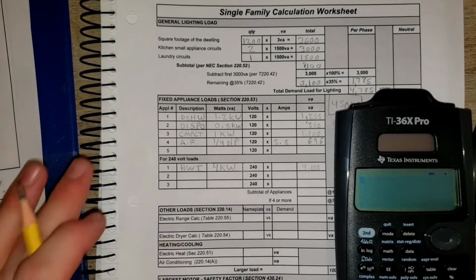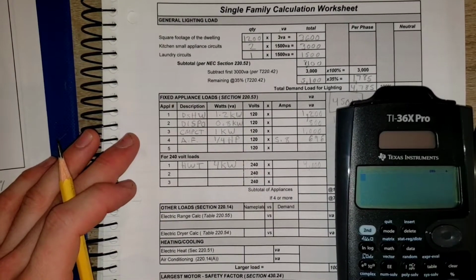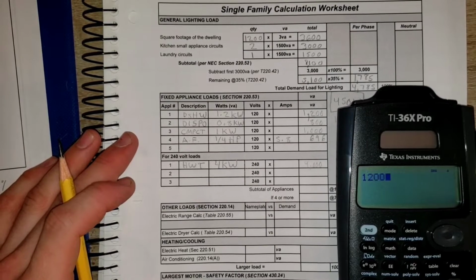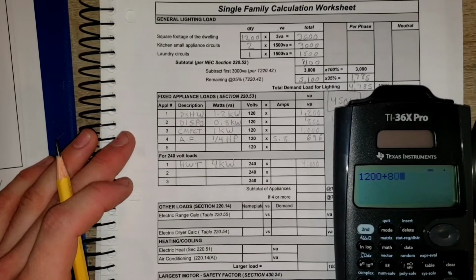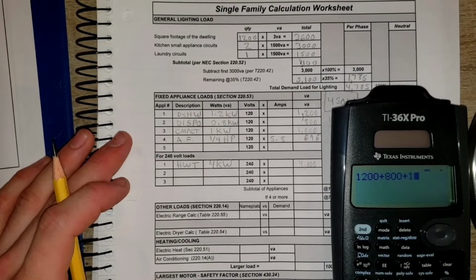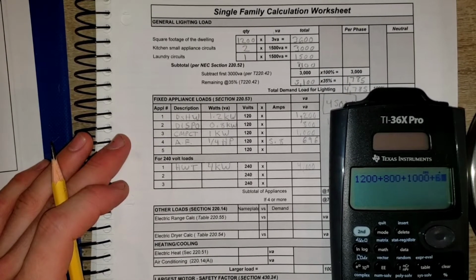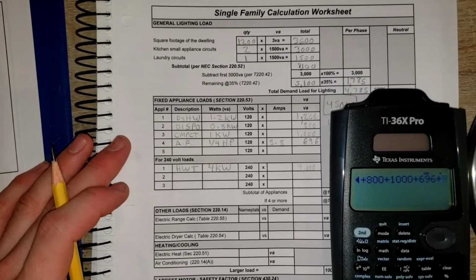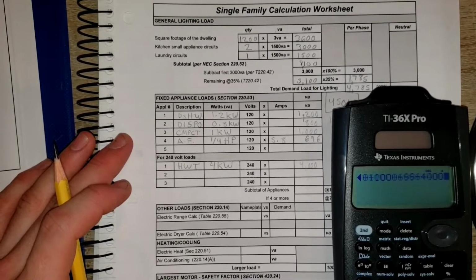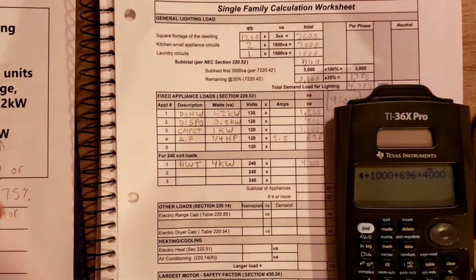Let's do it. I'm just doing it with you. So 1200 plus 800 plus 1000 plus 696 plus 4000.